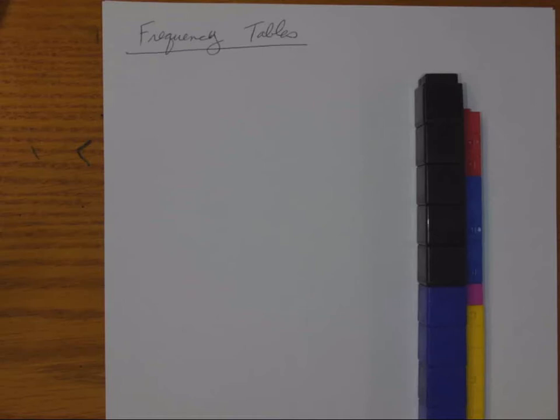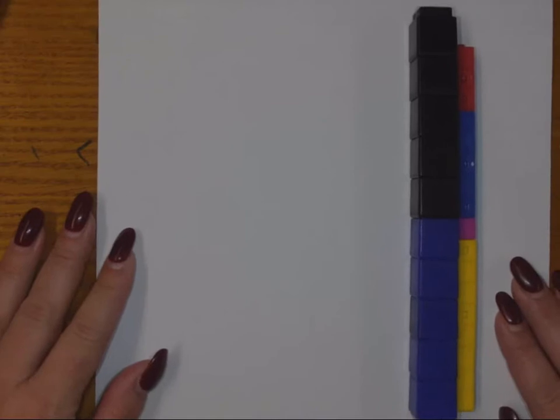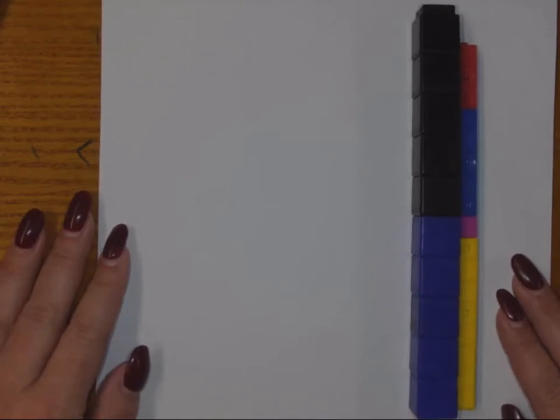Okay, for our next topic, what we're going to talk about is frequency tables. But before we get to frequency tables, I want to talk just a tiny bit about gathering data. I've talked before about if you were in a face-to-face class with me, I would have done this, and I would have done that.